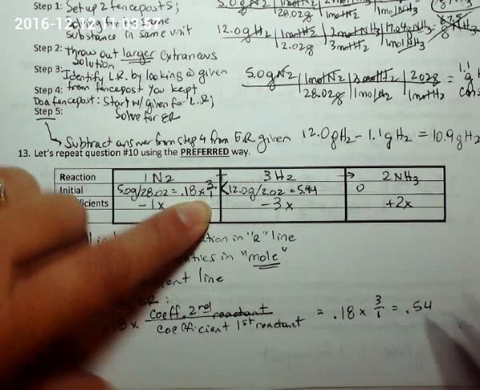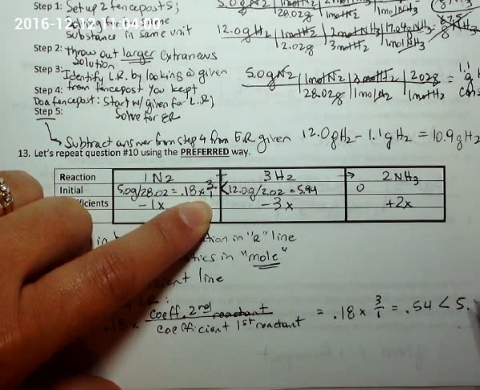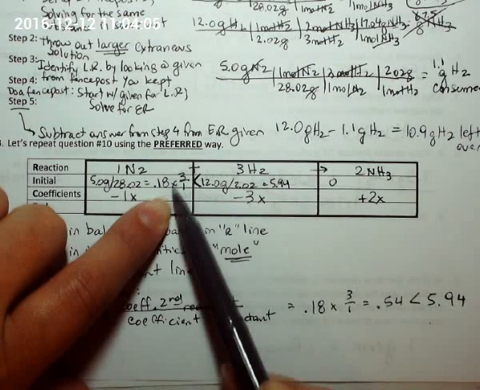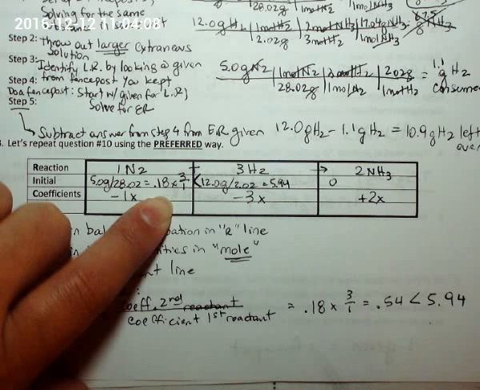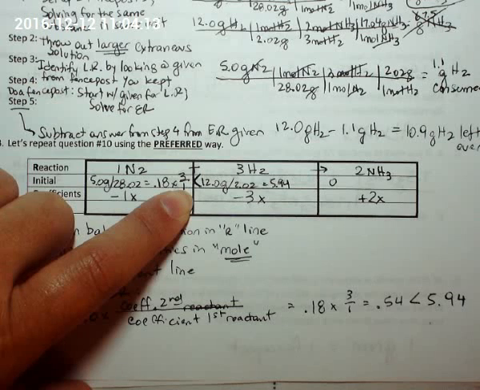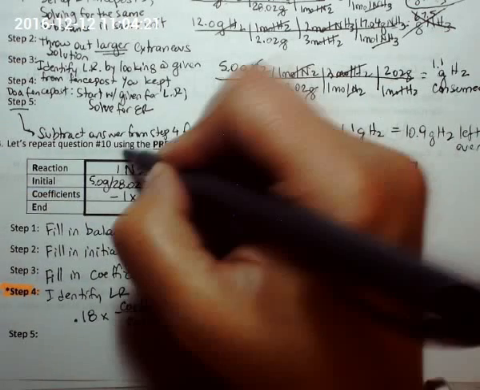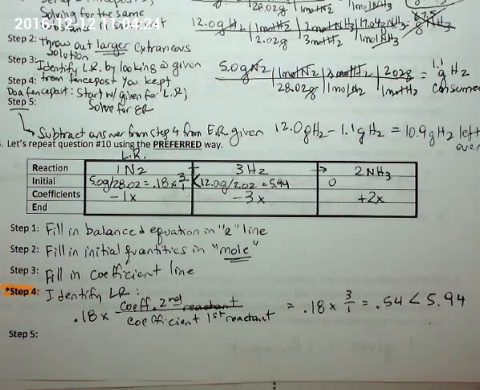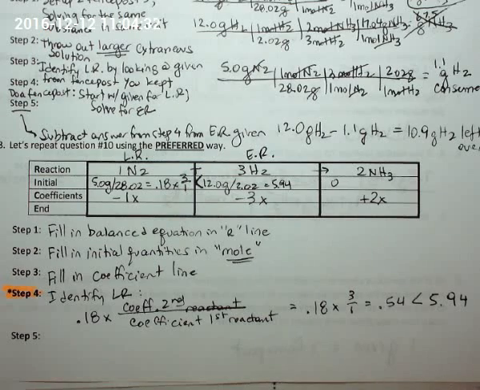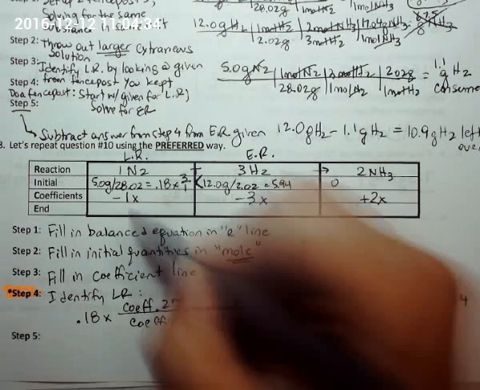So 0.54 is less than 5.94, right? So I'm just basically comparing this value to that one multiplied by the mole ratio. I draw that inequality between boxes because that inequality is an arrowhead. Guess what it points to? The limiting reactant. Who is the limiting reactant? Nitrogen's the limiting reactant. So what does that tell me about hydrogen? It's the excess reactant. All right, now, what do you know about the limiting reactant? Runs out, so you got 0 at the end.